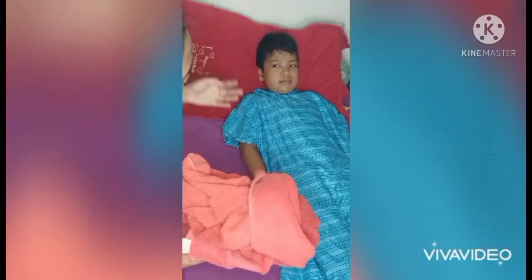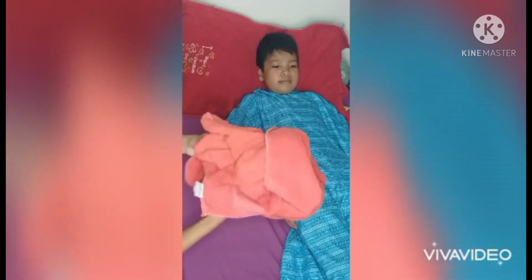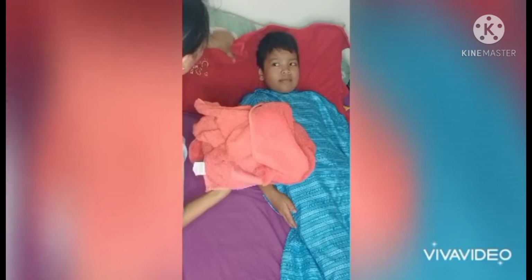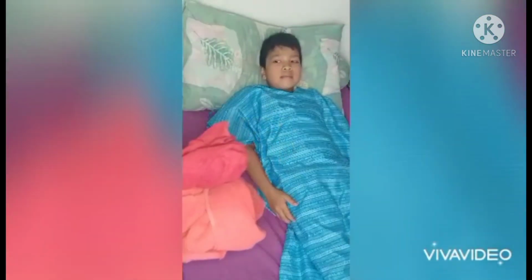After assisting the client to put on the new gown, we are now getting the bath blanket and putting it in the linen bag, and of course the towel on the head or the pillow of the patient.